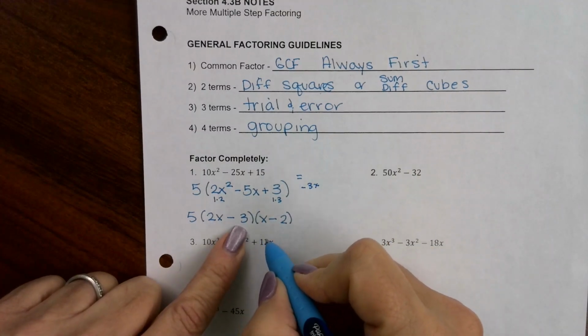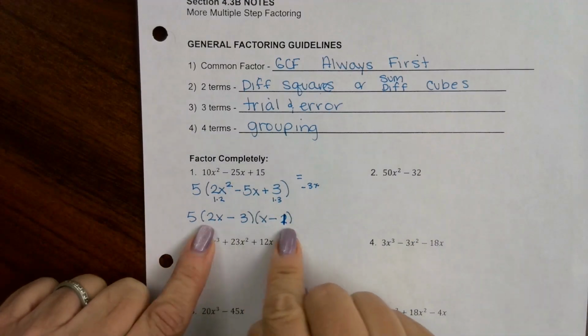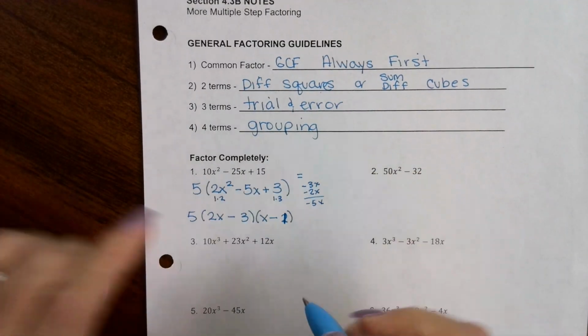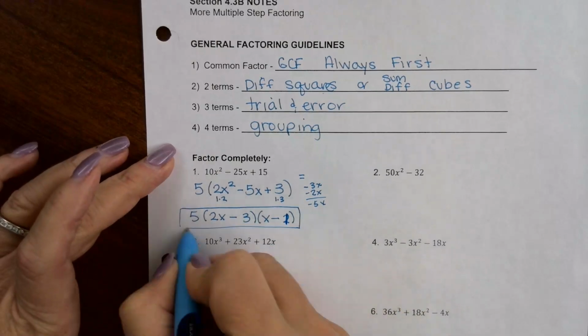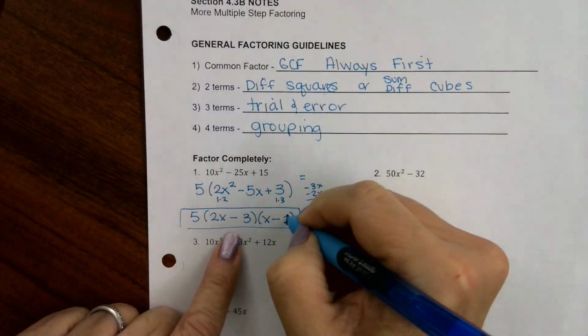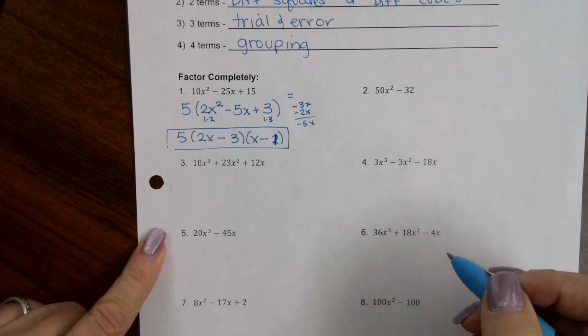Oh, hold on, what did I do wrong? Oh, this should be a 1. Sorry, this should be a 1. So negative 3x minus 2, which is negative 5x, which is what I have. So this is my answer. See, it's always such a good idea to go back and do this check, because I would have made that mistake. Okay, let's go on to this one.